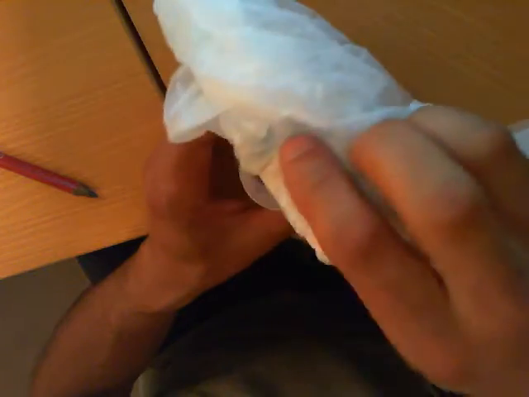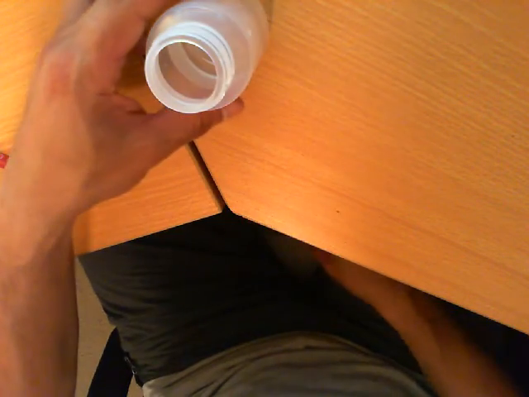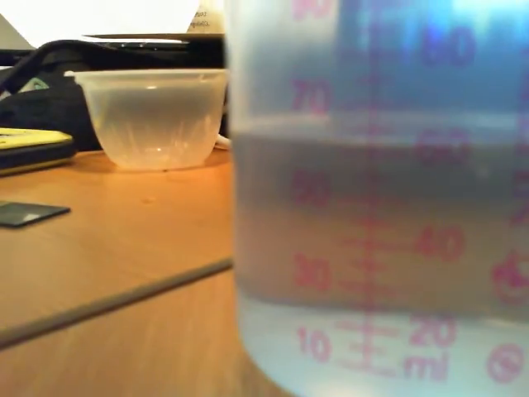Okay. So according to my container, you can see we have about 64 milliliters.